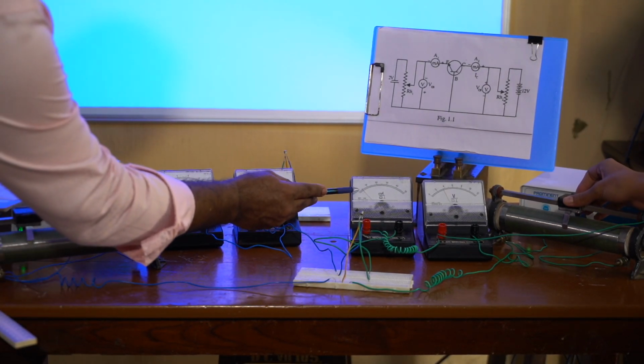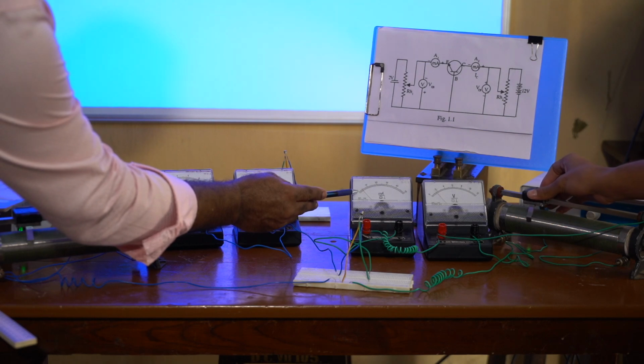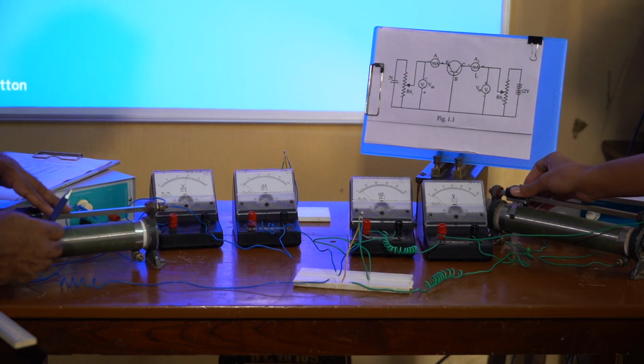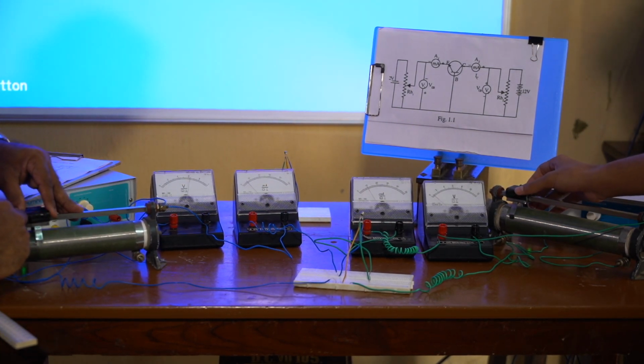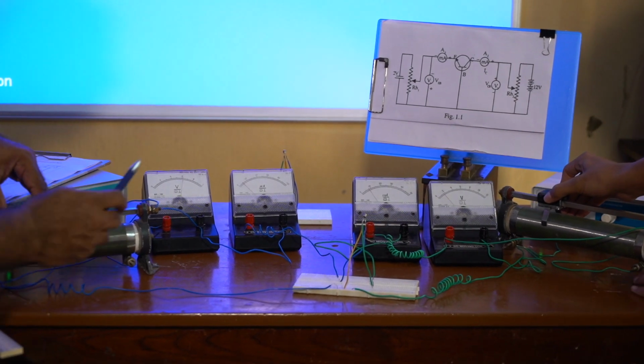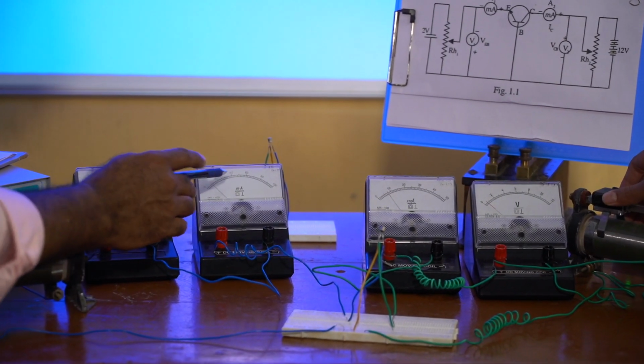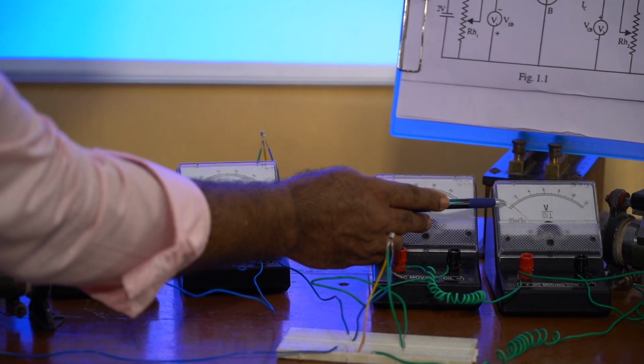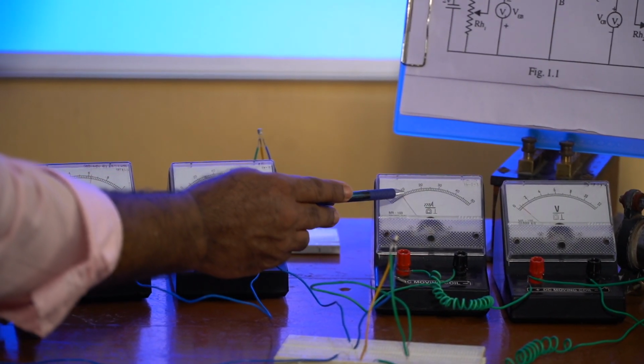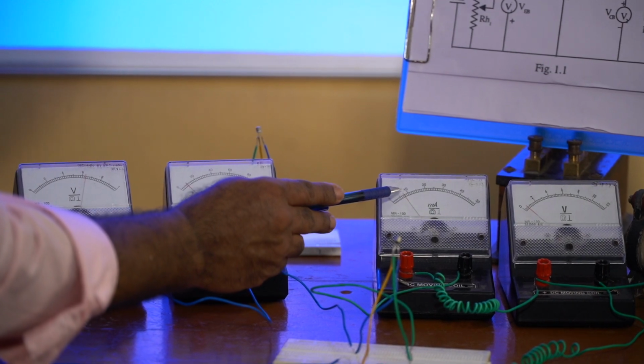Now, first set the VCB division to 0.2 volt. For 0.2 volt, we have to maintain IE at 10 milliampere. Now we can see here, IE is 10 milliampere. The voltage is say 0.2 or 0.4 volt here, then IC is nearly 9 milliampere here.